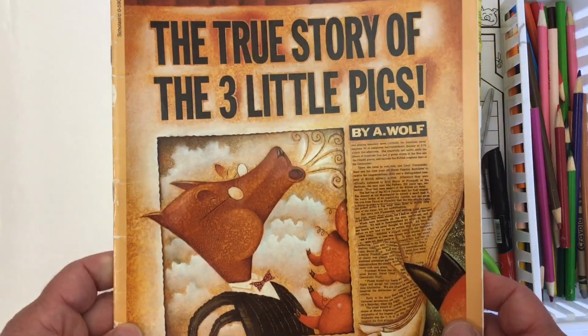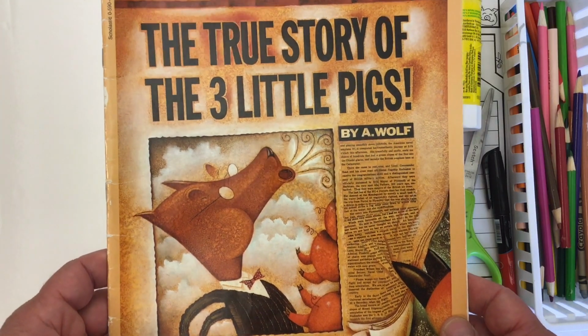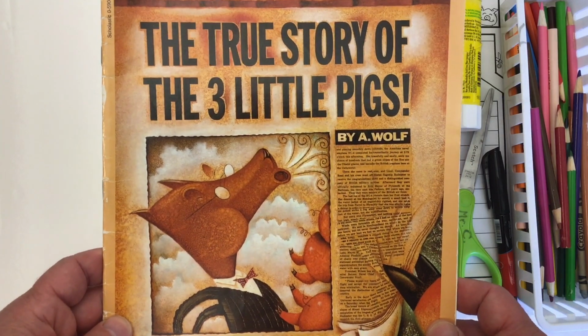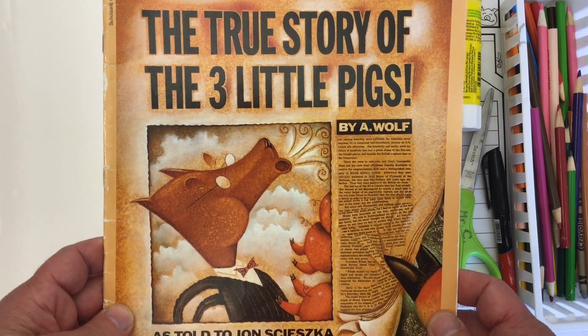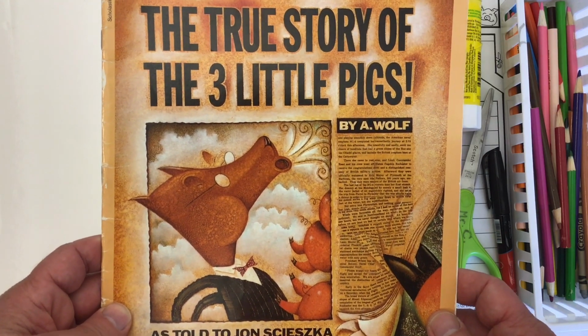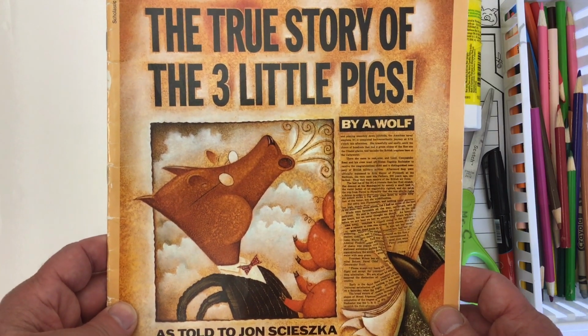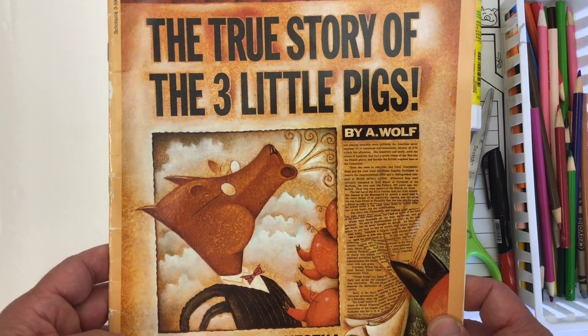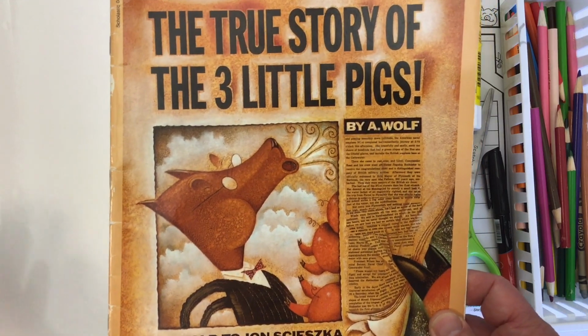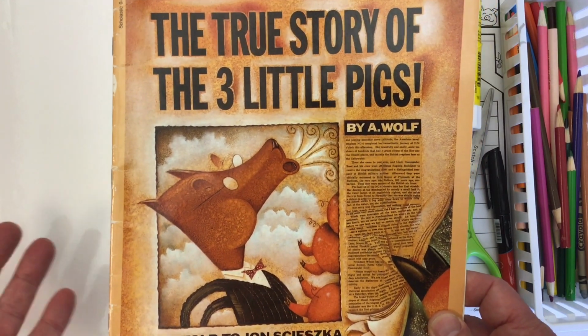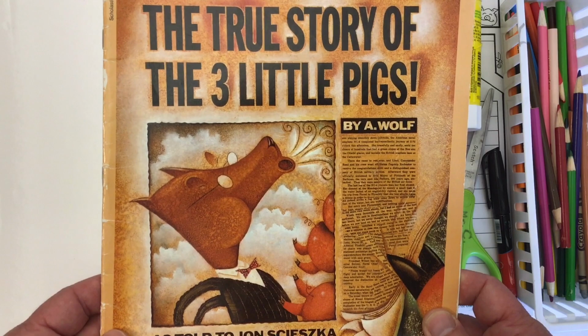But in this story, the wolf says none of that is true. None of it was his fault. He was just going over to the pig's house to borrow a cup of sugar because he wanted to bake a cake for his poor sick grandmother. And it's all just not true. The pigs were already dead, and he just ate them because, well, they're food. Just like if you saw a hamburger lying there, you'd probably eat a hamburger.